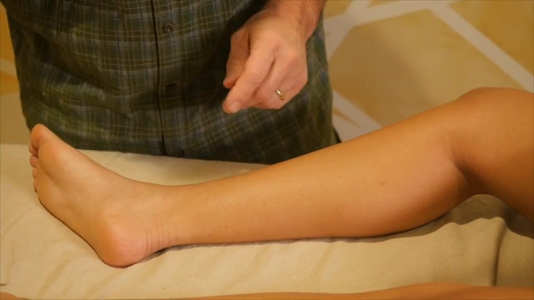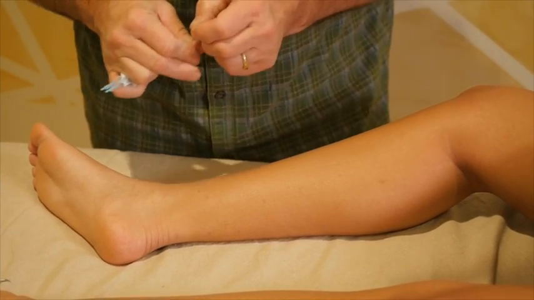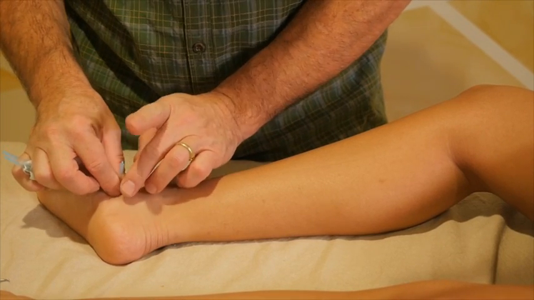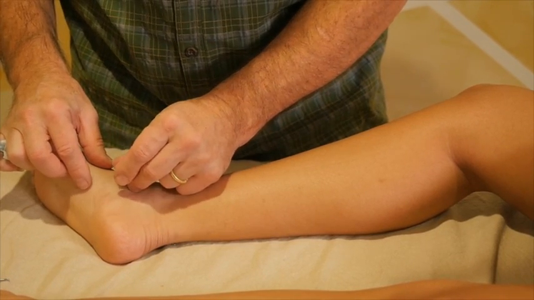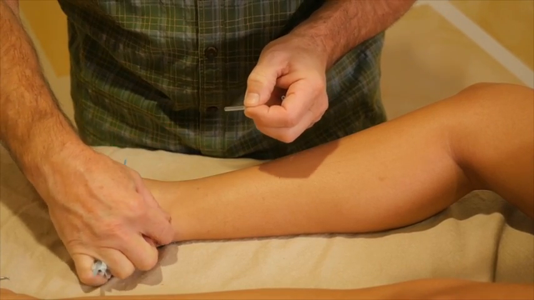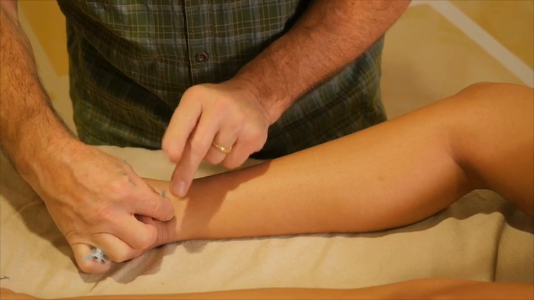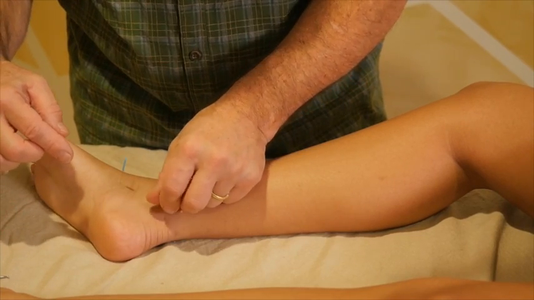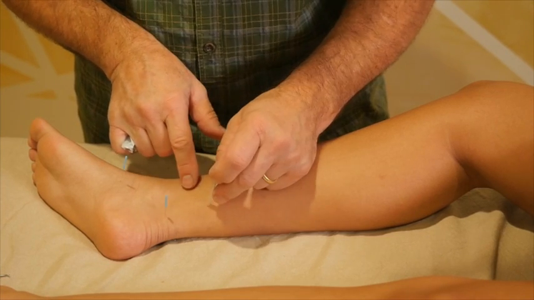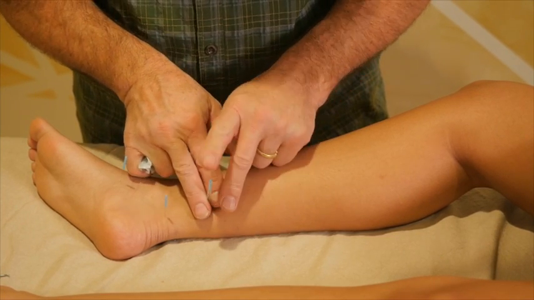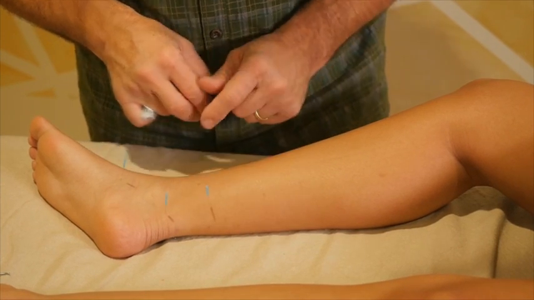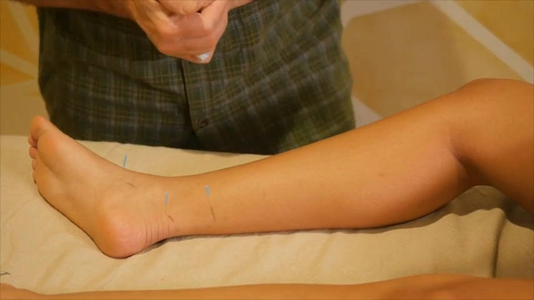Let me just needle a few of these points for you. We'll needle kidney 2 under the navicular bone. Kidney 3 between the medial malleolus and the Achilles tendon. And kidney 7, which is 2 sun superior to kidney 3. These are points that are very commonly used on the kidney meridian.